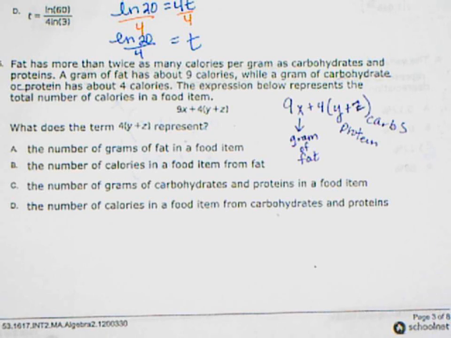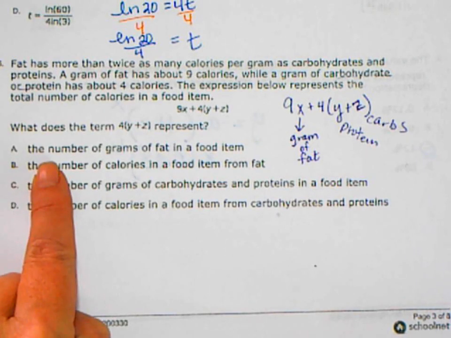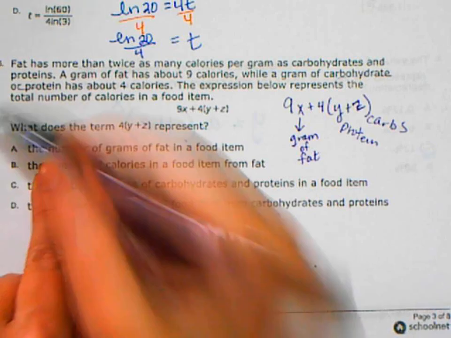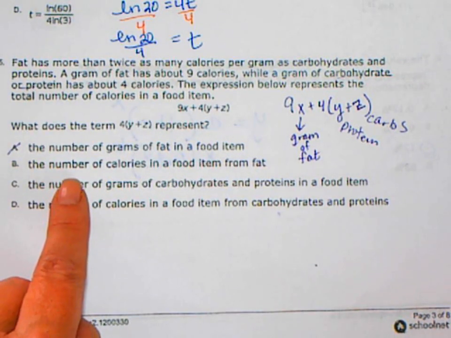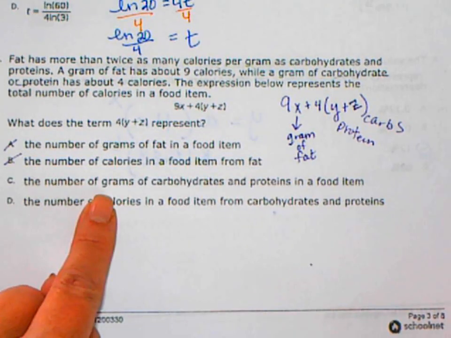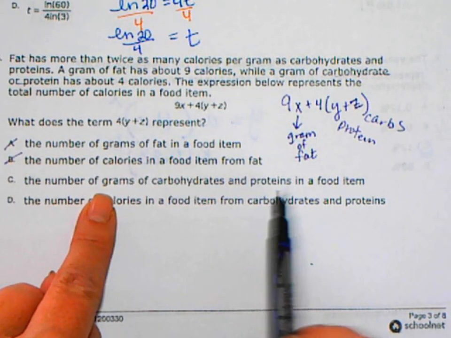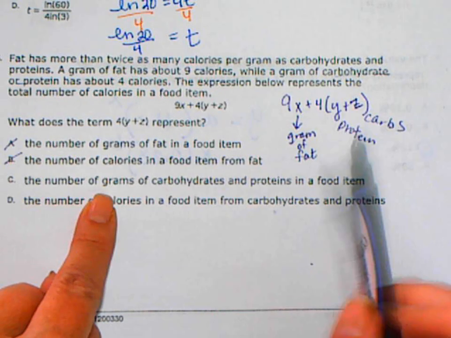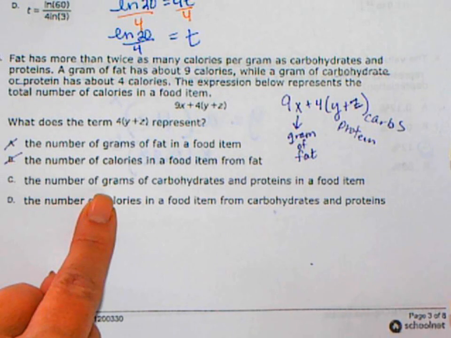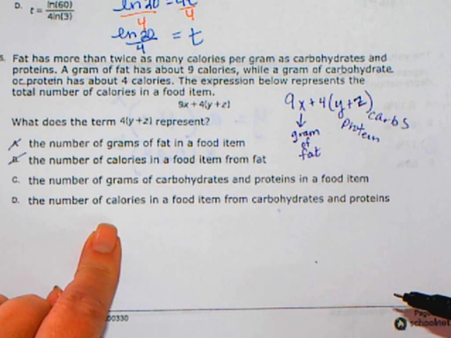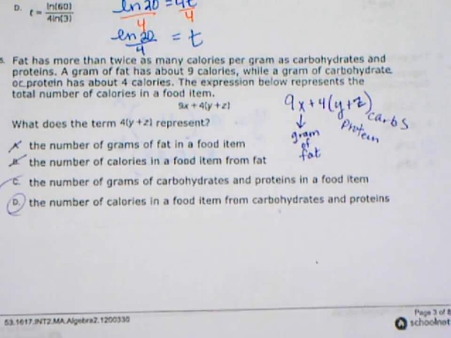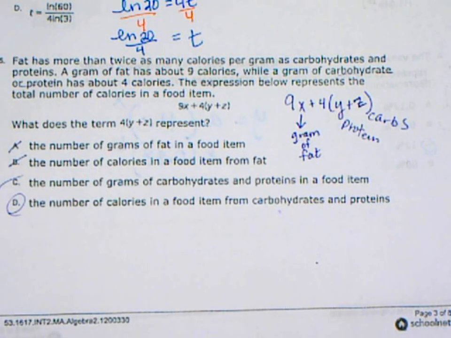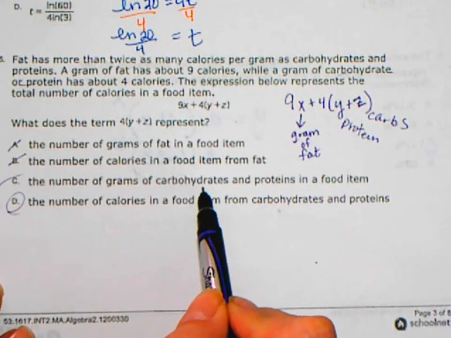What does the term 4 times the quantity of y plus z represent? Okay. Is it A, the number of fats in a food item? Nope. B, the number of calories in a food item from fat? Pretty sure that's the same thing as what A said. Nope. C, the number of grams of carbs and protein in a food item? Nope. D, the number of calories in a food item from carbs and protein? Yeah. Because it's 4 calories per gram of carbs, gram of protein. Not the number of grams of carbs and protein.